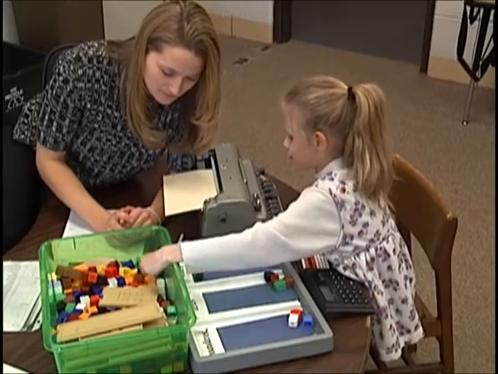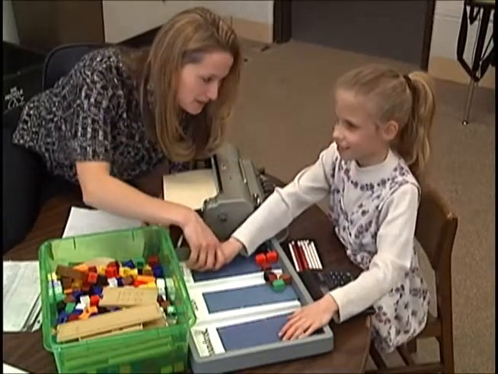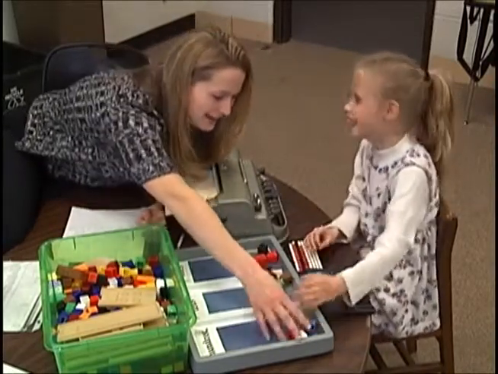Allie grabs cubes from the bin. Okay, we got it. Now, you do have one uninvited person up here. Can you please send them home? Thank you.